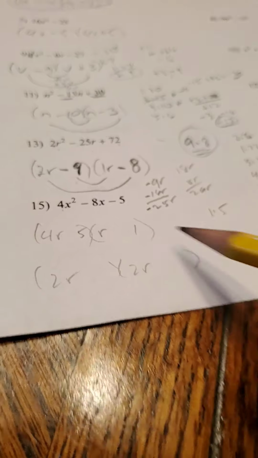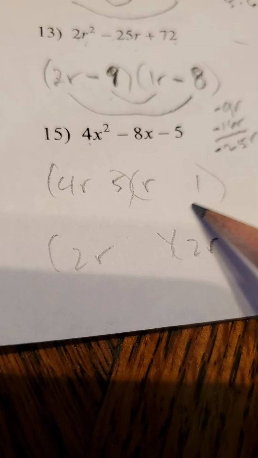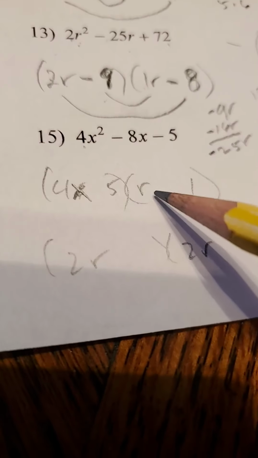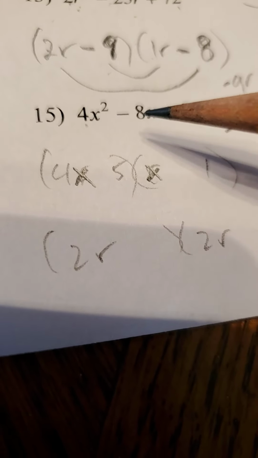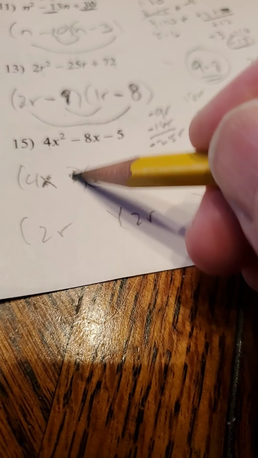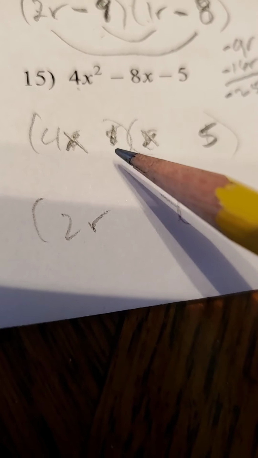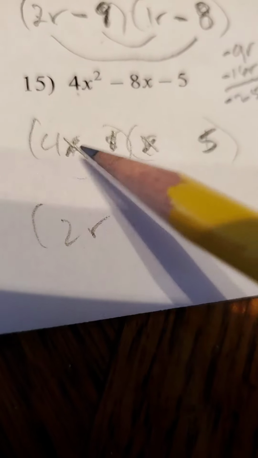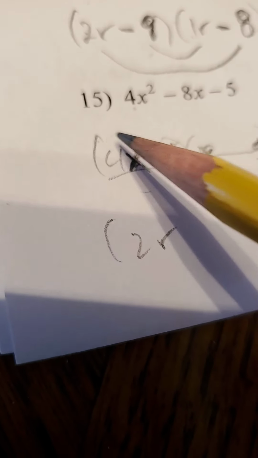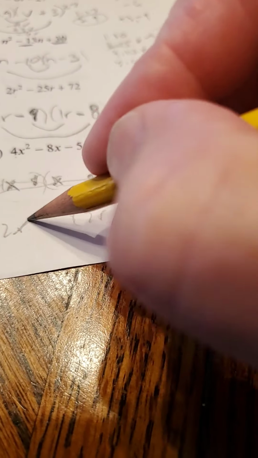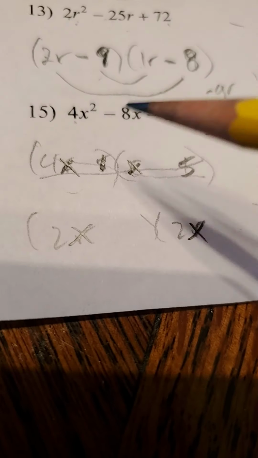If I put a 5 there and a 1 there, that gives me a 5x and a 4x, and there's no way to, I'm sorry, it should be x's, my bad. That gives me a 4x and a 5x, and there's no way to get an 8x out of a 4x and a 5x. If I switch them, now I have a 20x and a 1x, and I can't get an 8x out of that. So basically that's every possibility with the 4 and the 1. So I cross that out, or I ignore that. Now I'm going to try a 2x and a 2x to get my 4x squared.